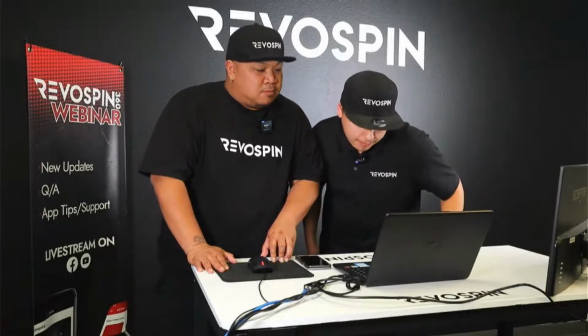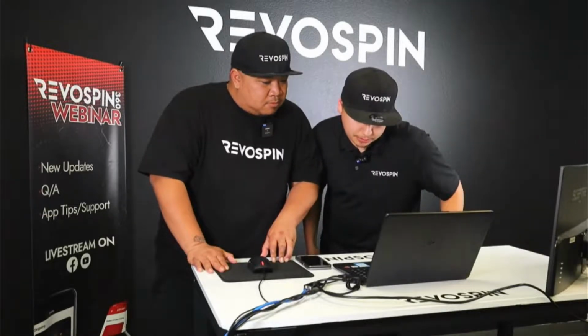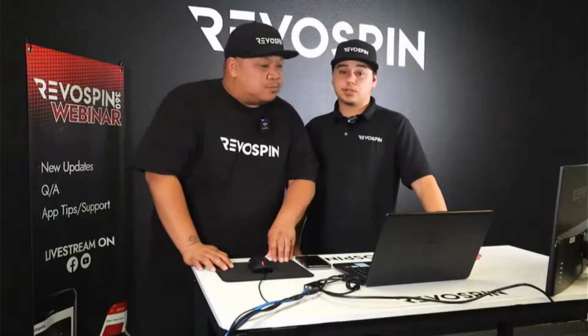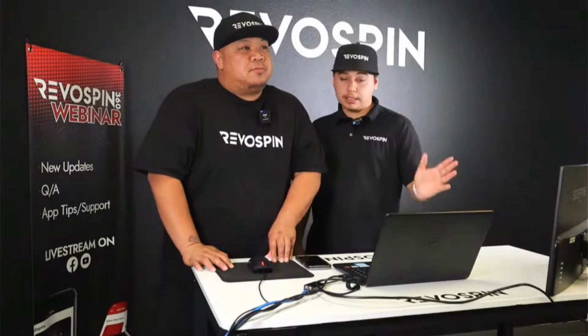Right now, is the app free to use? Will it continue being free? So what are the price rates on using RevoSpin? Yes, the app is free. It's completely free. No subscriptions. There's no subscription at all. No monthly subscription. You don't have to pay to use the app. All of these features are free.